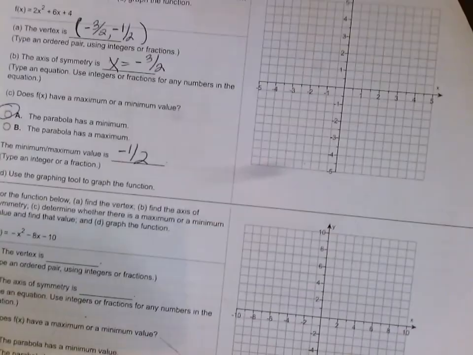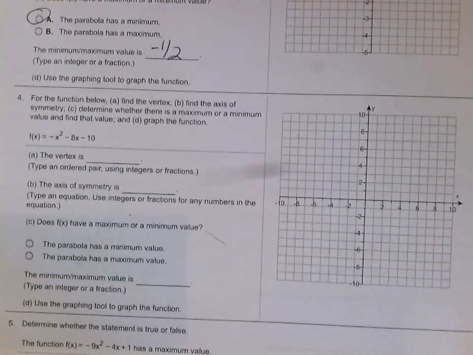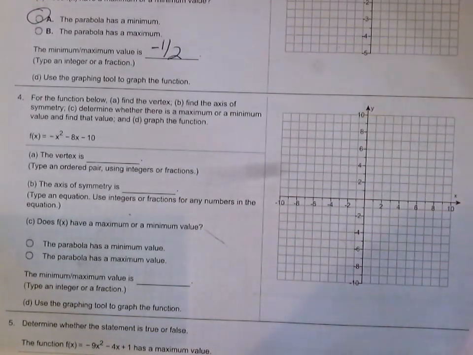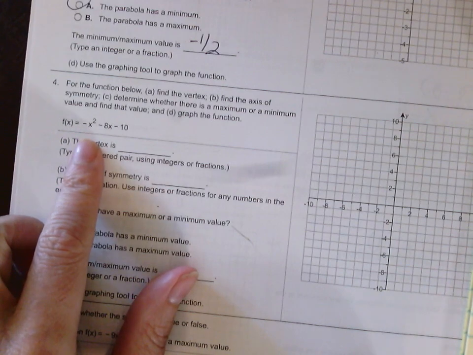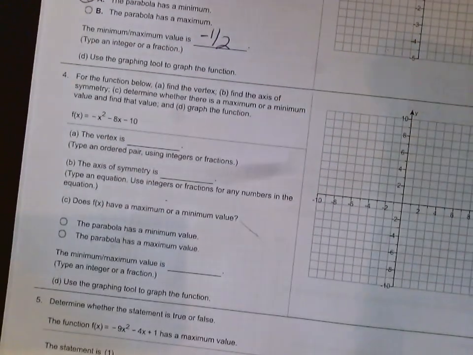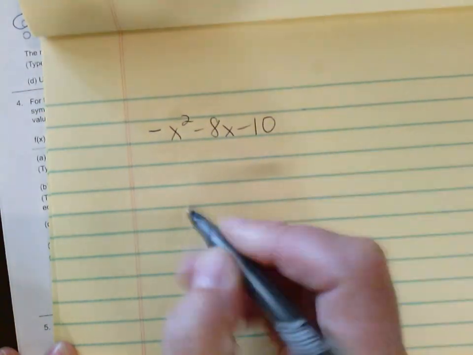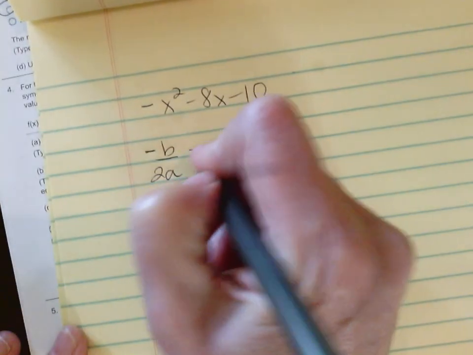All right, number 4. Same kind of problem. Let's see, the vertex. So let's put this on our paper again. My function is -x² minus 8x minus 10. So I use the opposite of b over 2a to get my vertex.